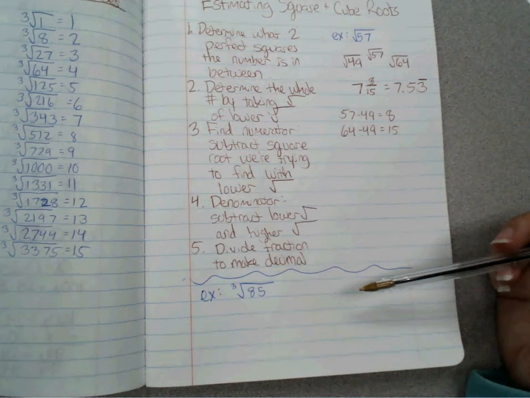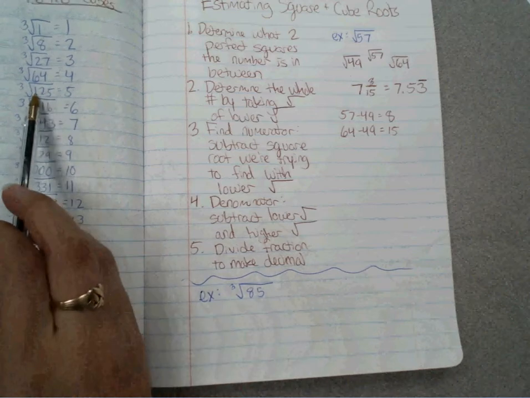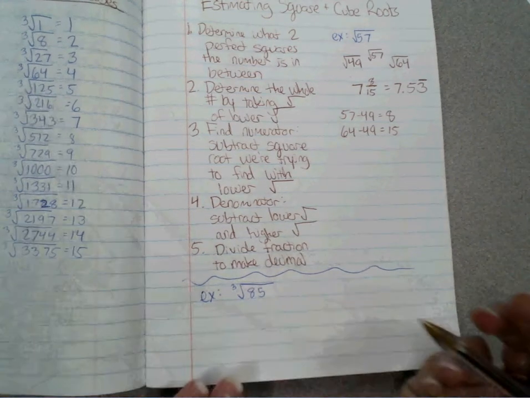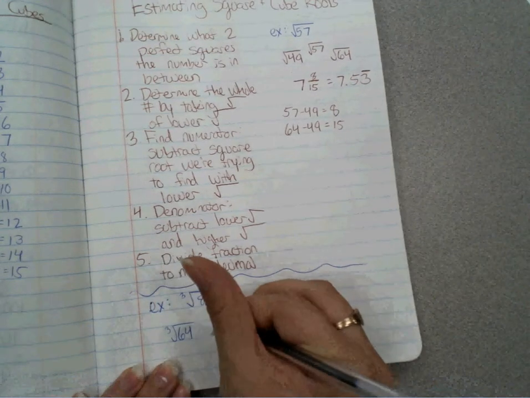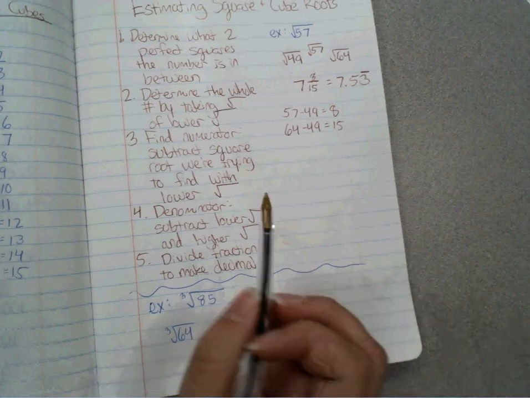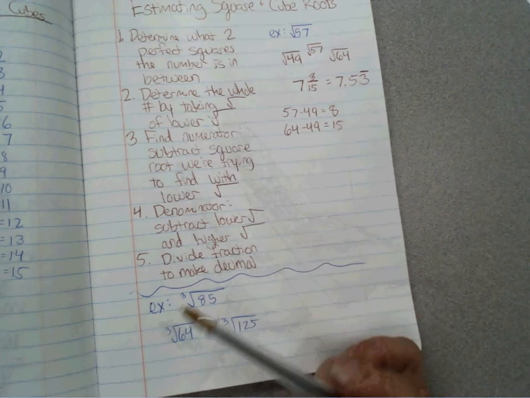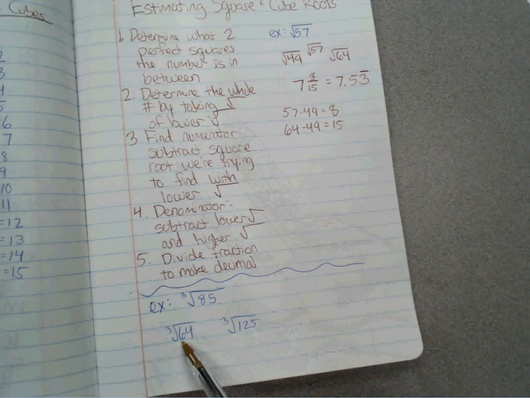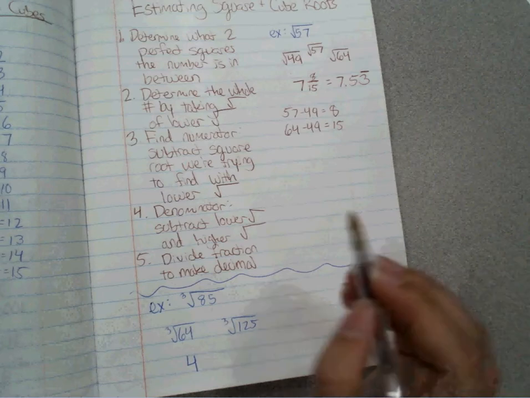If not, we'll just do it together. So cube root of 85, we know that's in between the cube root of 64 and the cube root of 125. So we got what it's in between. Now determine the whole number by taking the square root, or in this case, the cube root of the lower number. Our lower number is 64, cube root of 64 is 4. So we know that's our whole number.